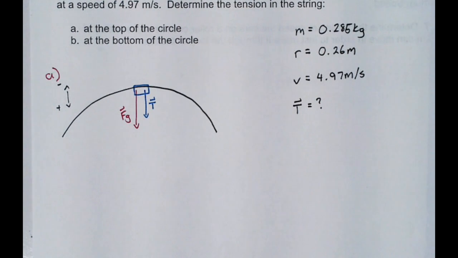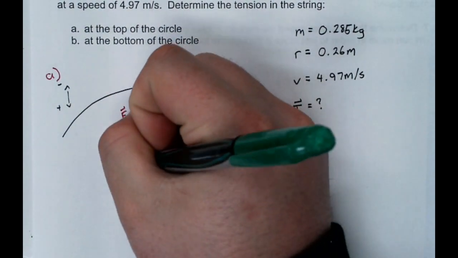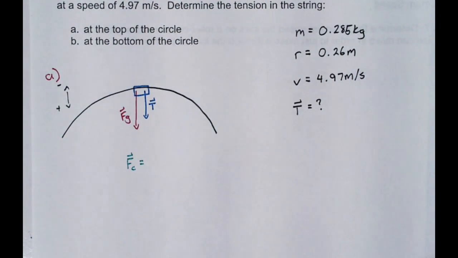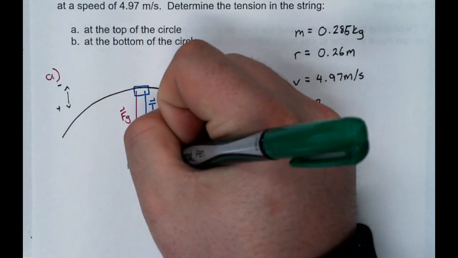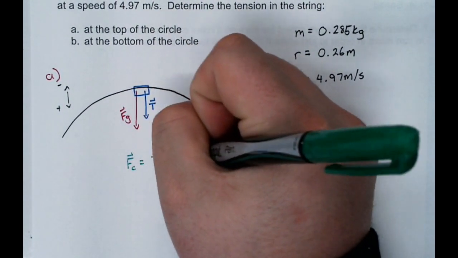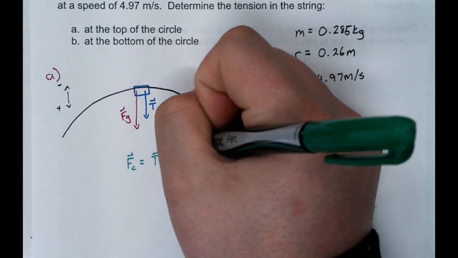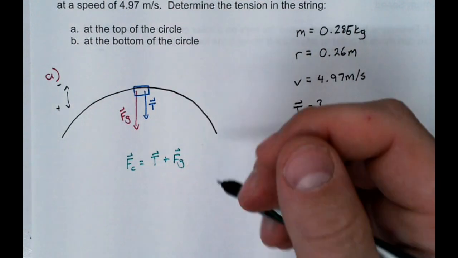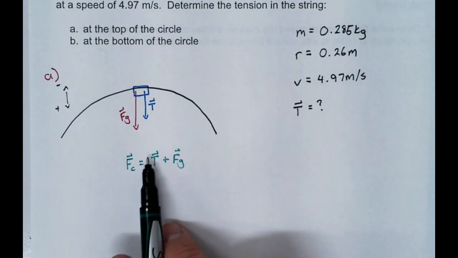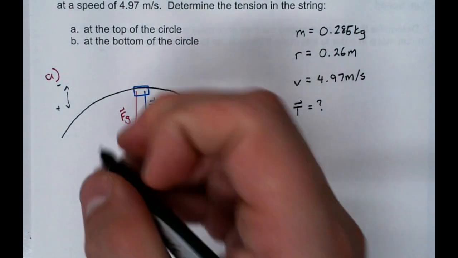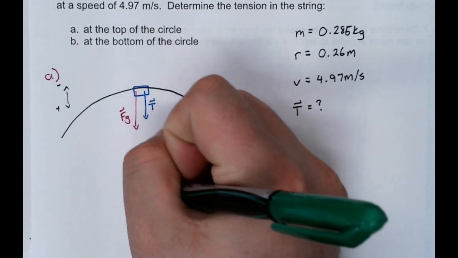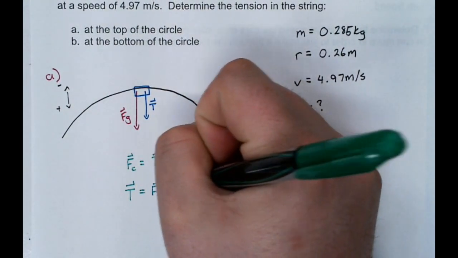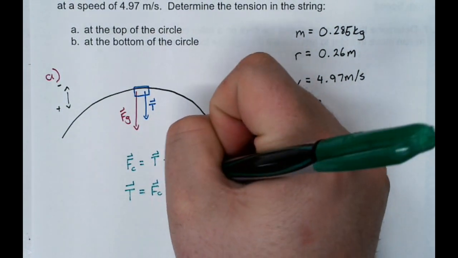Remember, our centripetal force is our net force when we are moving in circular motion. So we're going to have our tension force plus our force due to gravity are our two forces acting on the object. We want to solve for the force of tension, so we're going to rearrange for tension. Tension is equal to centripetal force minus the force due to gravity.